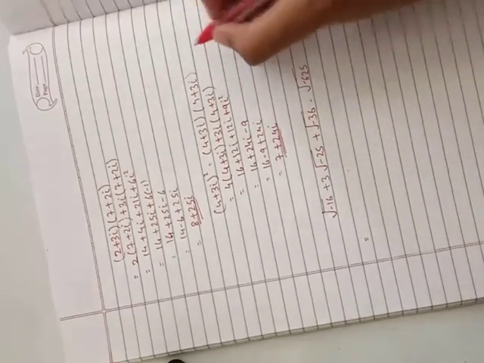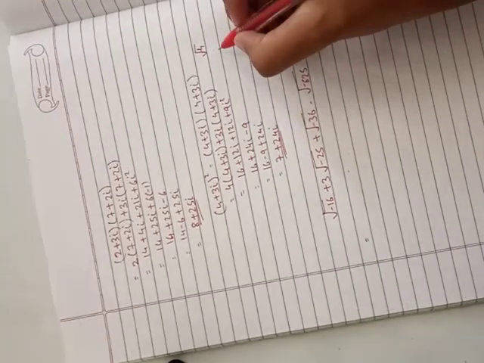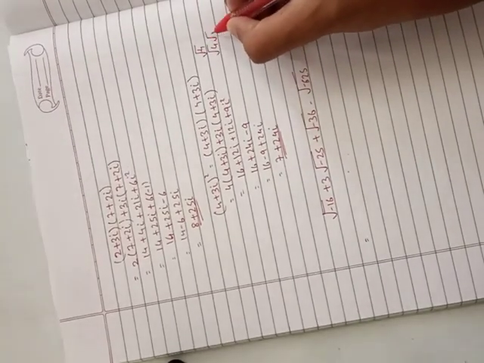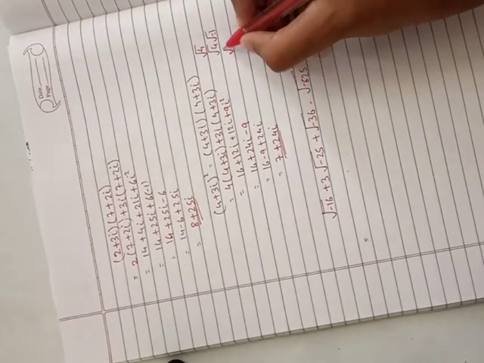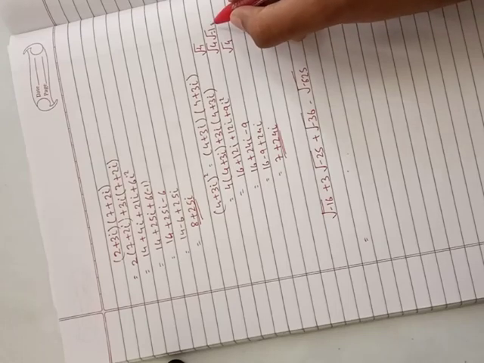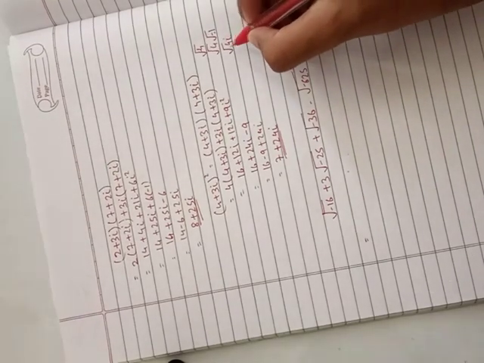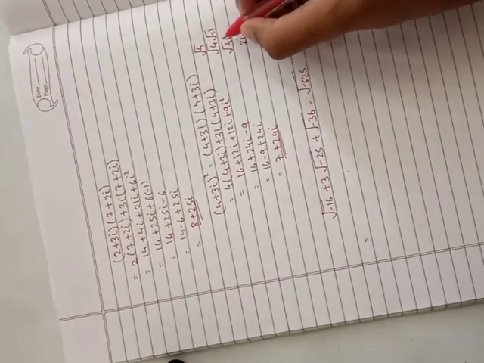Again, like we write root of negative 4 as root 4 times root of minus 1, and this root of minus 1 is nothing but iota, so it will get root 4 iota. Root 4 is 2, and 2 times iota is 2 iota.